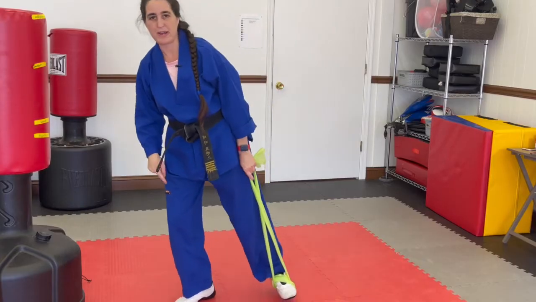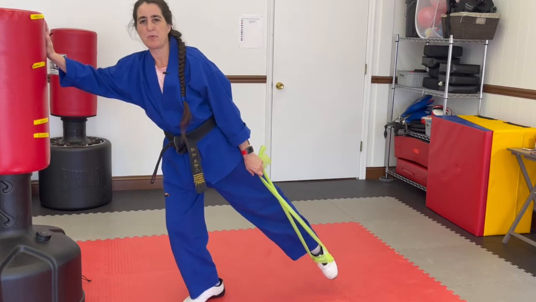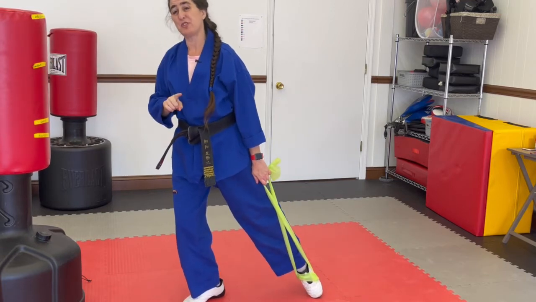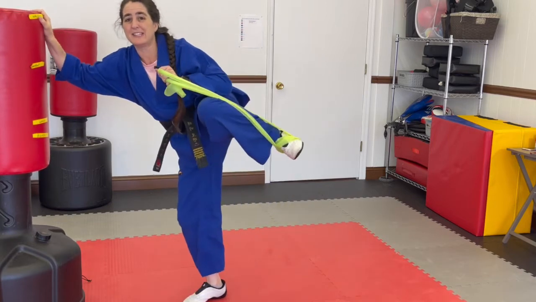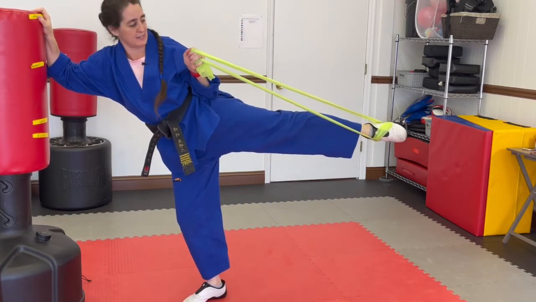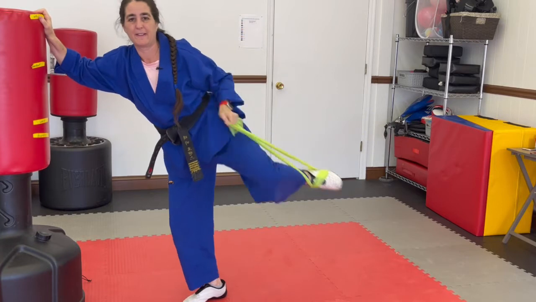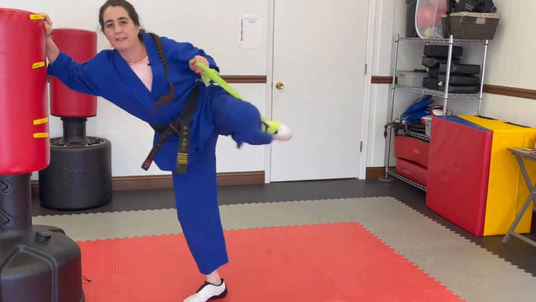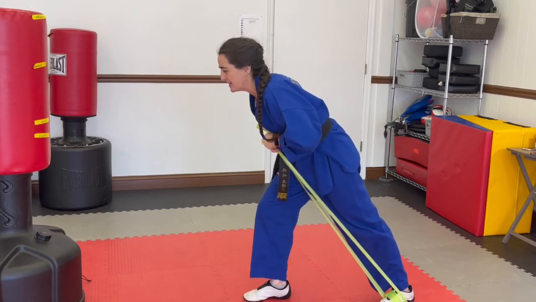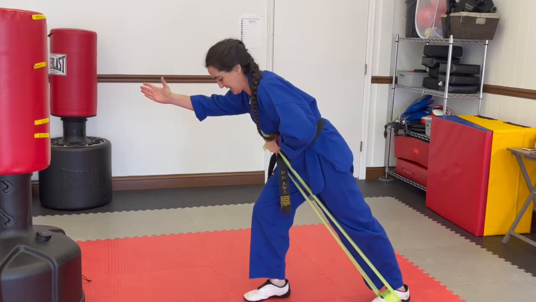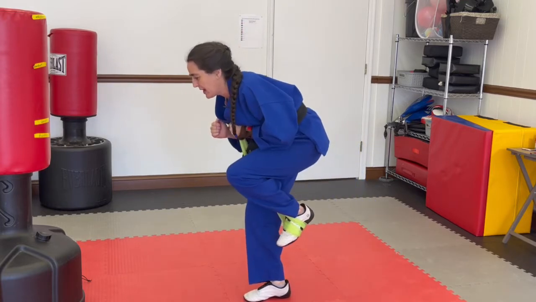So I'm going to put my weight on my standing leg. I'm going to point my toe. The first time you do this exercise, you might want to use something to brace yourself. In is easy, but out is hard. Down. I'm going to bend over, hold my band, bring the leg in, contracting my abs, and out.